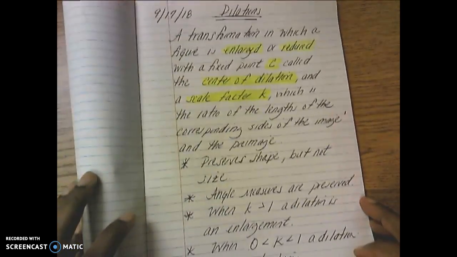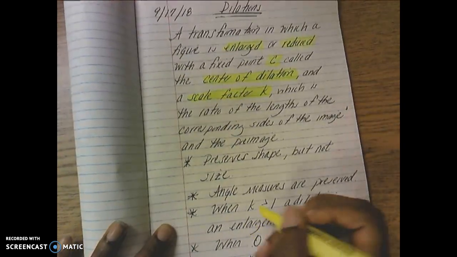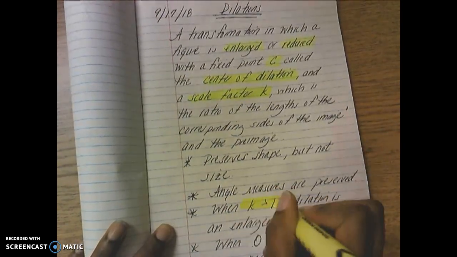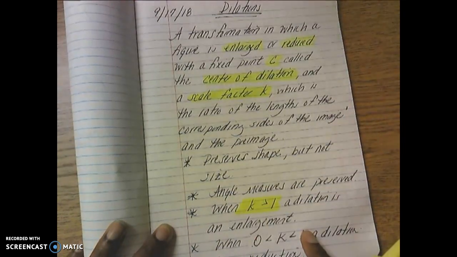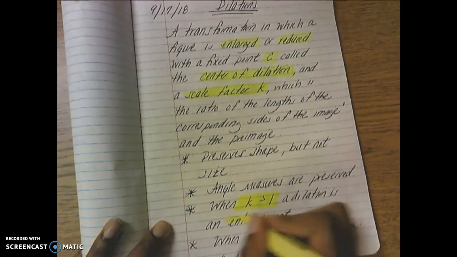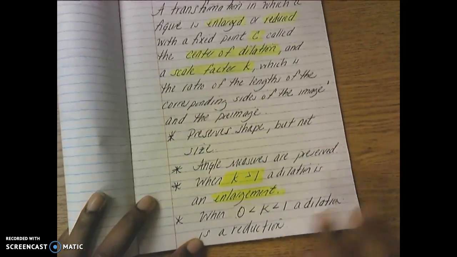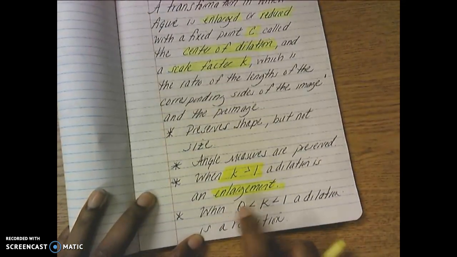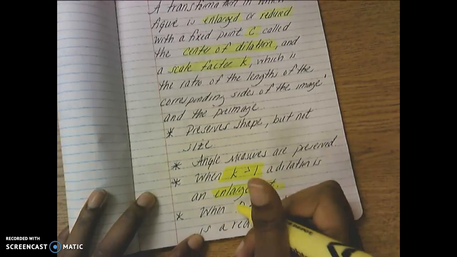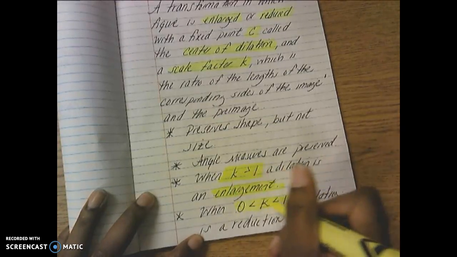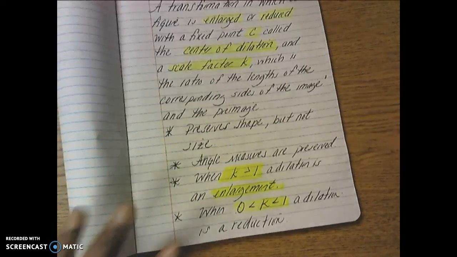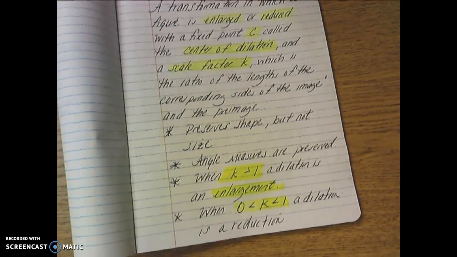And then something else that's important, angle measures will stay the same, but let me move this paper up. When K is greater than 1, we would say that an enlargement occurred. Okay, but if K is between 0 and 1, that means, yes, we're going to have fractions. We might even have decimals to represent the scale factor. Then the dilation is considered a reduction.